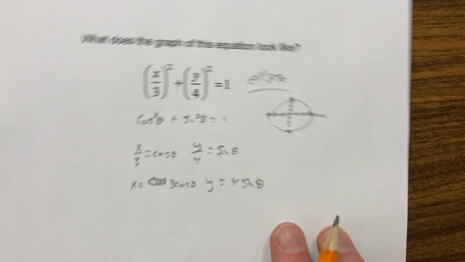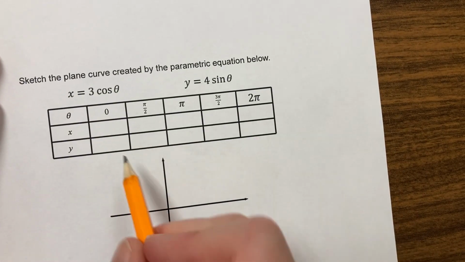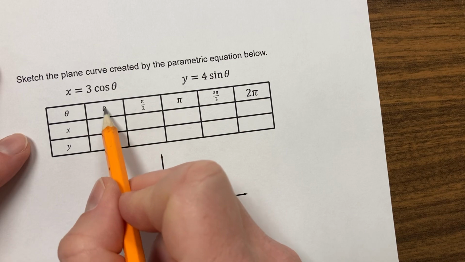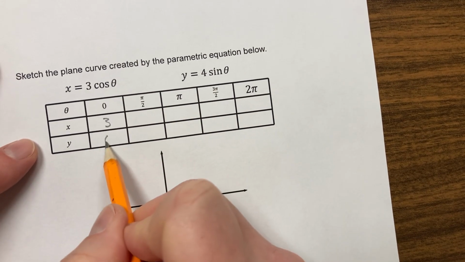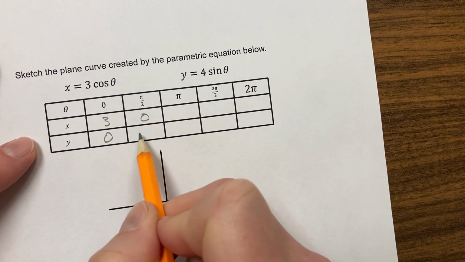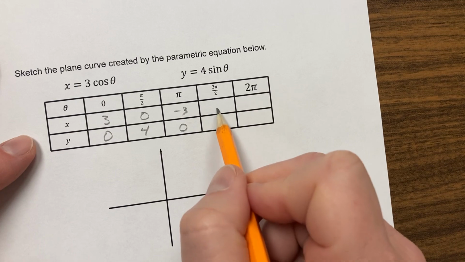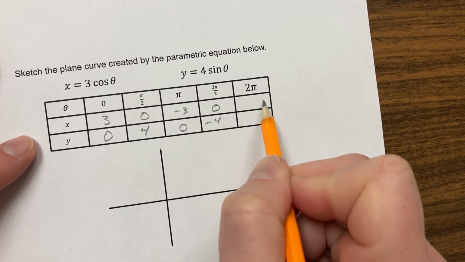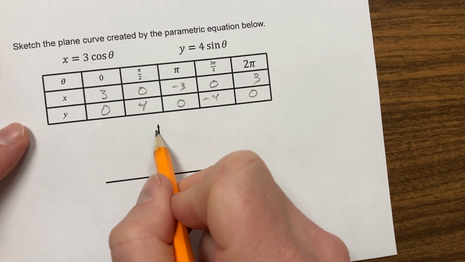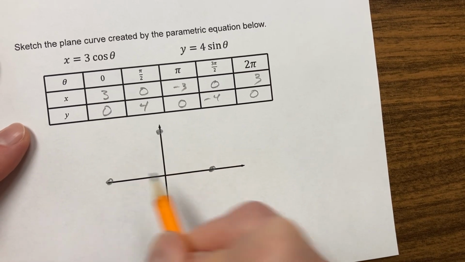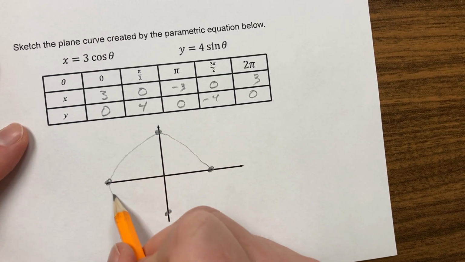Okay. Now what that allows us to do is then create our own little table here. If I put 0 in for this, the cosine of 0 is 1, so this will be 3, and that'll be 0. This will then be 0, 4. Put pi and I get negative 3, 0. 3 pi over 2 gives me 0, negative 4, and then we're right back to 3, 0. So we start at 3, 0, go up to 0, 4, go to negative 3, 0, go down to 0, negative 4, and back. We go in this fashion here.